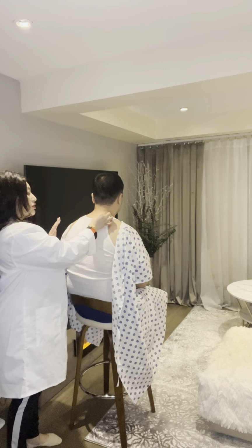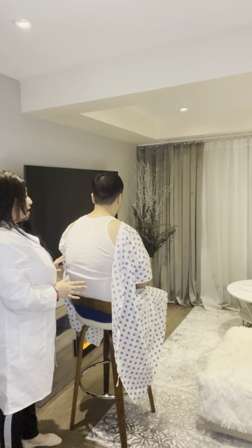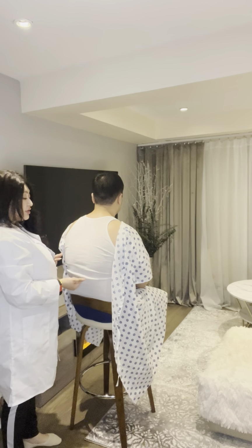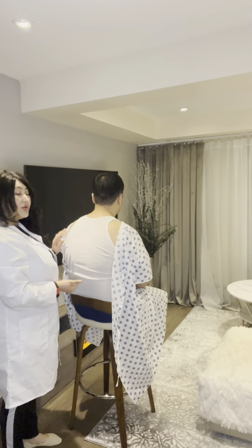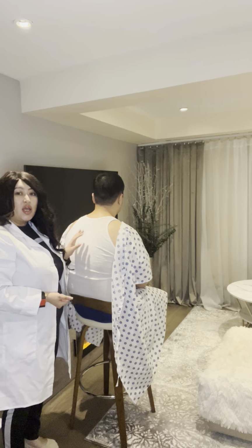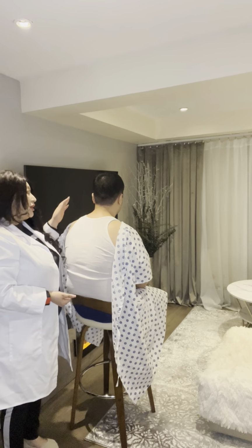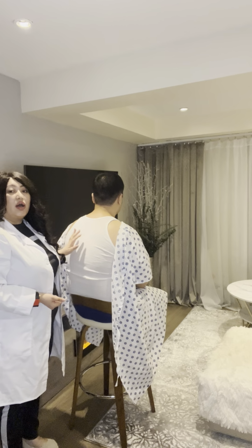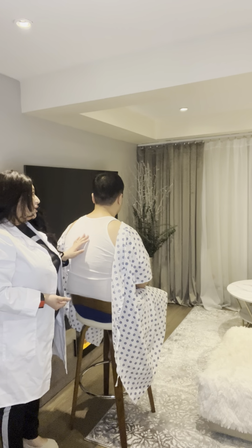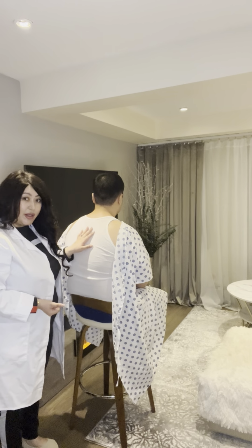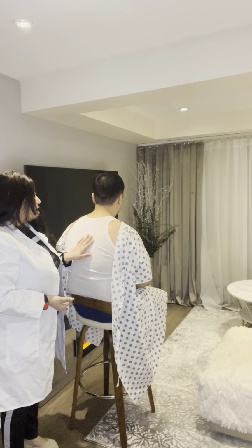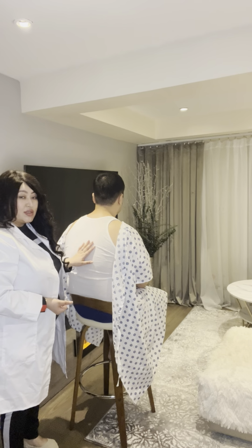No evidence of accessory muscle use. No retraction of interspaces. No respiratory distress. No sign of nasal flaring. And I don't see any sign of tachypnea or any cyanosis.